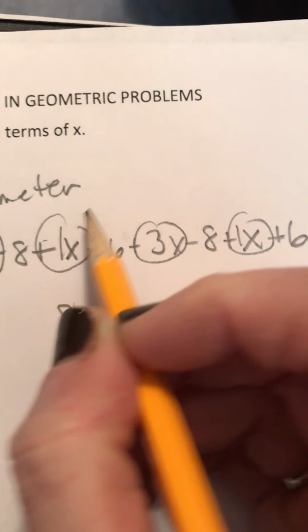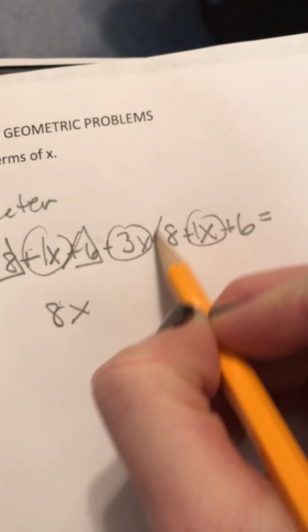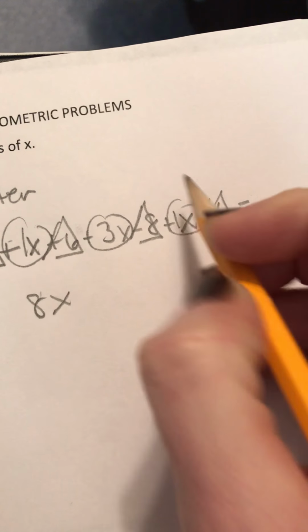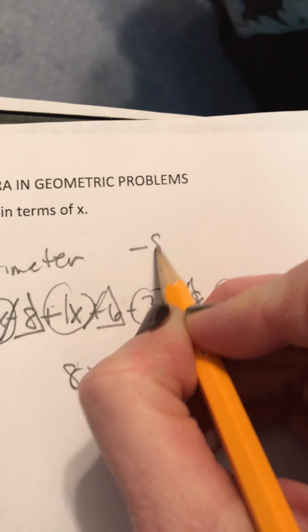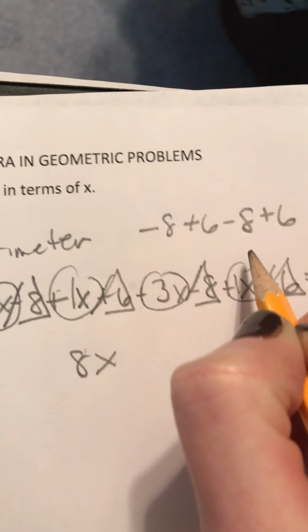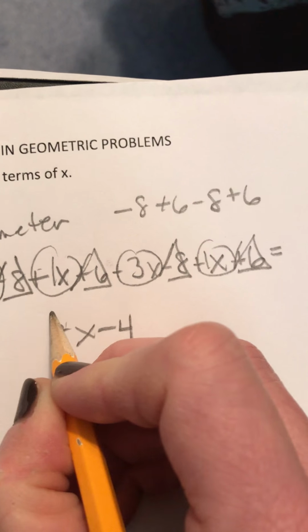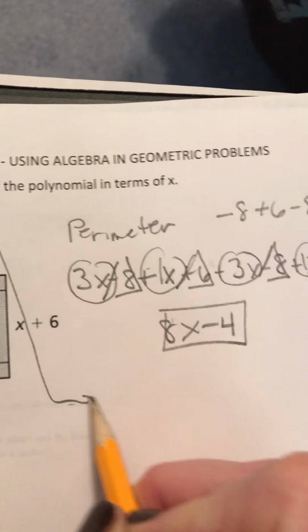And I just have to be careful here with my constants. I have a negative 8 plus 6, a negative 8 plus 6. So when I add all of that together, I actually get a minus 4. So that would be my perimeter. However, this question does ask, and for the most part we are looking at, finding the area.